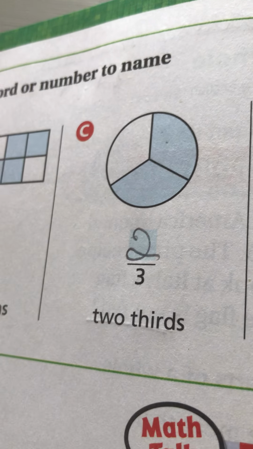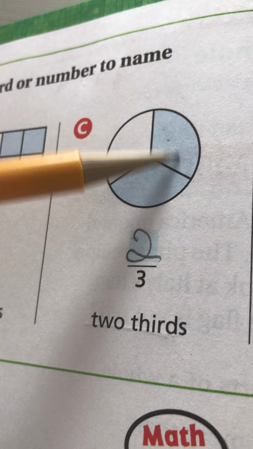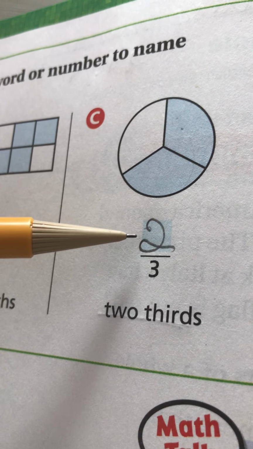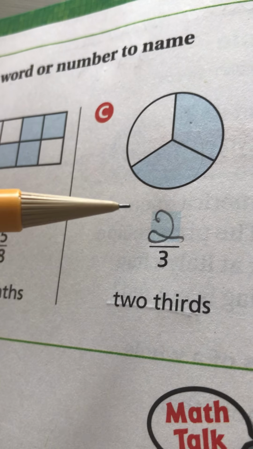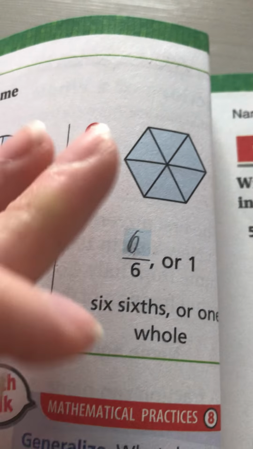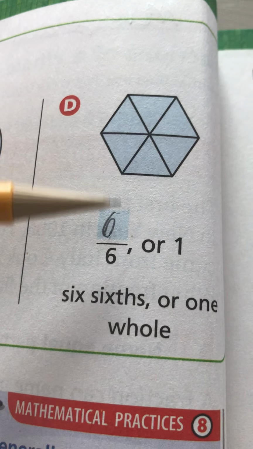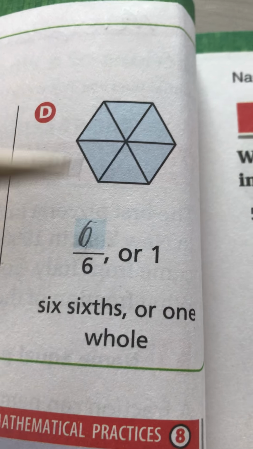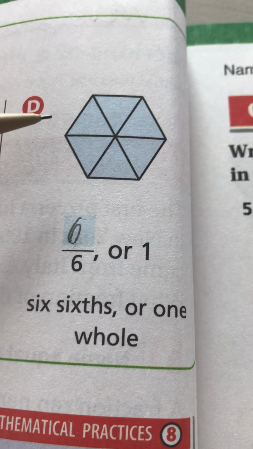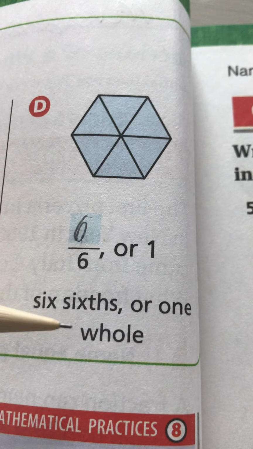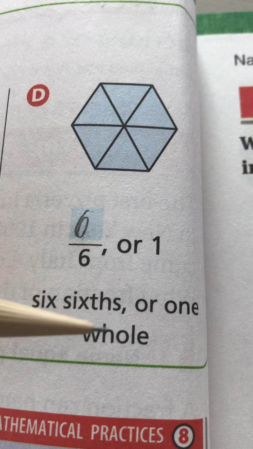Here's letter C. 2 out of 3 are shaded, and we get 2/3. Numerator, denominator. And again, here's that example of when a fraction is the same as one whole, equivalent fractions. You have a total of 6 pieces, and all 6 of them are shaded in. And 6/6 is the same thing as one whole.